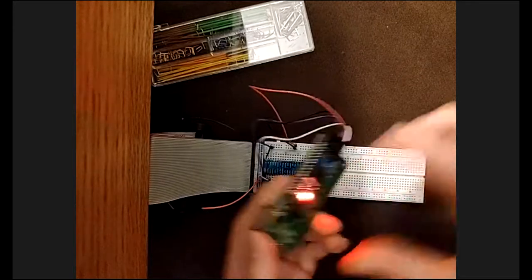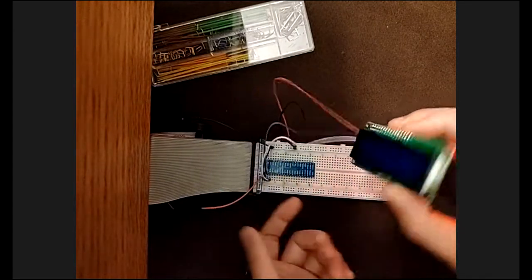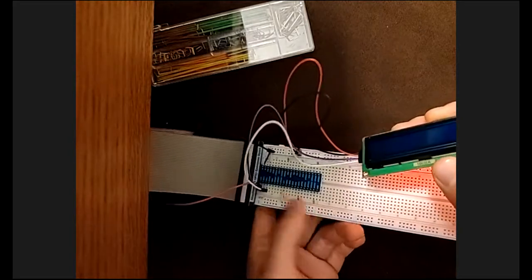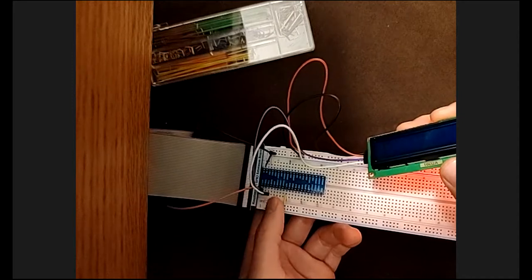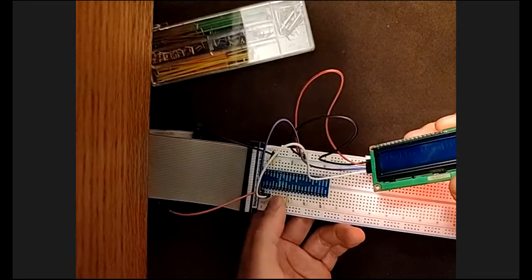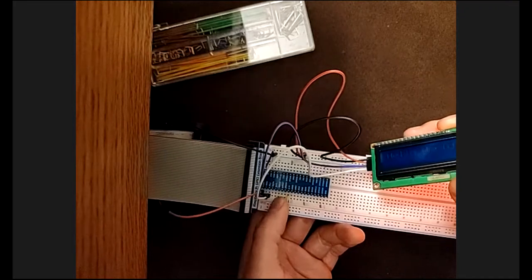So SDA and SCL are connected to the GPIO pins, physical pins 3 and 5. As I explained, at the top left corner you see SDA1, SCL1.